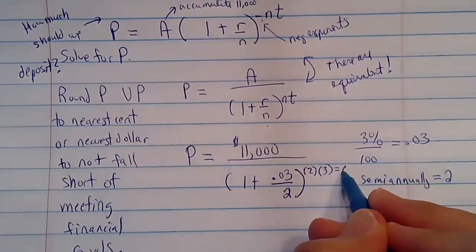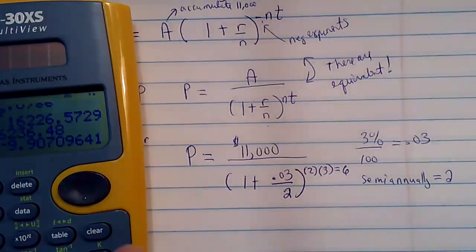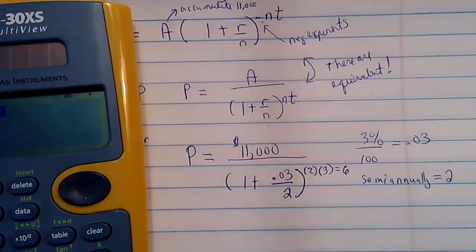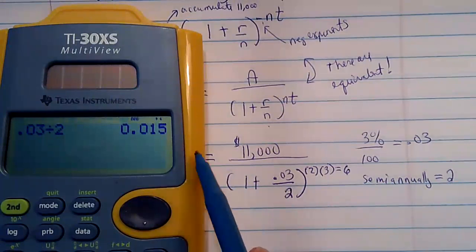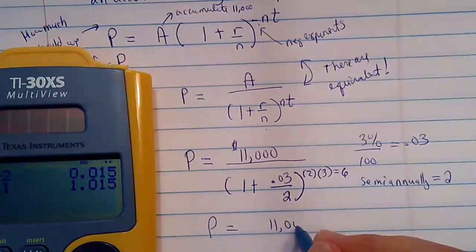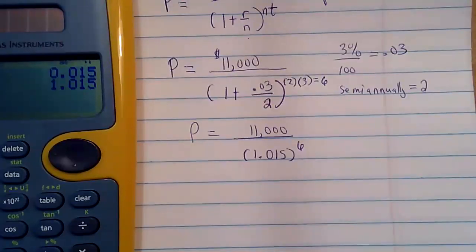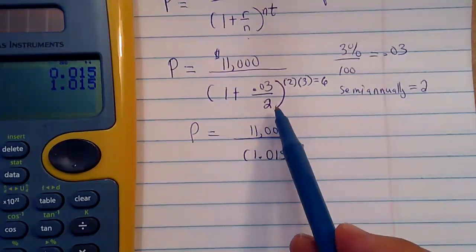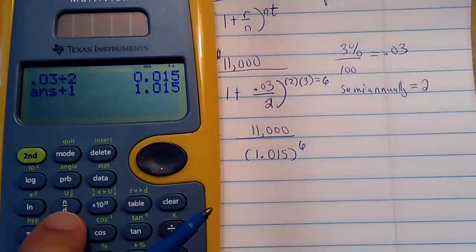And 3 times 2 is 6. So let me just figure what 0.03 divided by 2 is. Let me see if that terminates. 0.03 divided by 2. Yay, it terminates. So I'm going to work with that. 0.03 divided by 2 is this, and then plus 1. So I'm going to rewrite it like that. So I have P is equal to 11,000 divided by 1.015 raised to the 6th power. That's a lot more user-friendly, and I can do that because it terminates. If it didn't terminate, then I'd have to work with that exact value, but it did terminate, and so I'm going to use that.